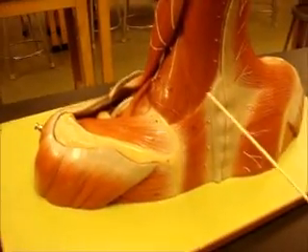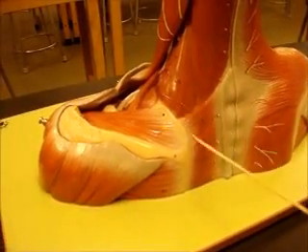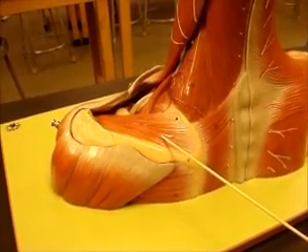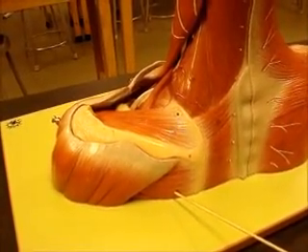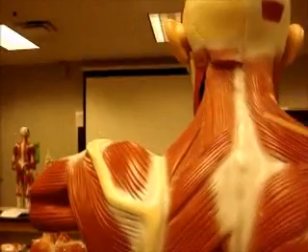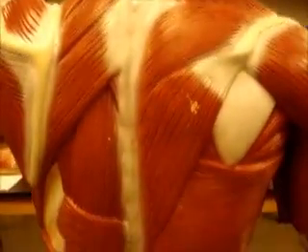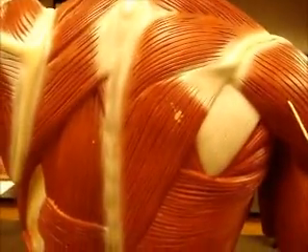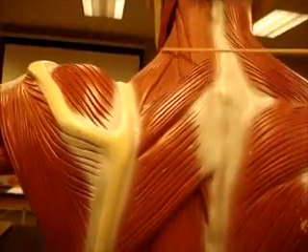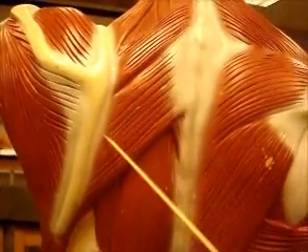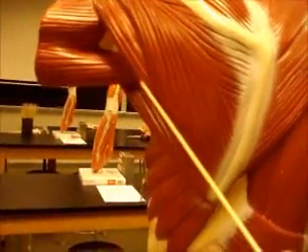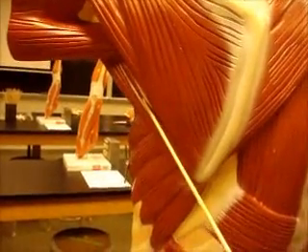We lift that off. You can see your levator scapulae, rhomboid minor, rhomboid major, supraspinatus, infraspinatus. If we look at this guy, we can see our trapezius, latissimus dorsi here, teres minor, teres major, deltoid, levator scapulae, rhomboid minor, rhomboid major, supraspinatus, infraspinatus, teres minor, teres major.